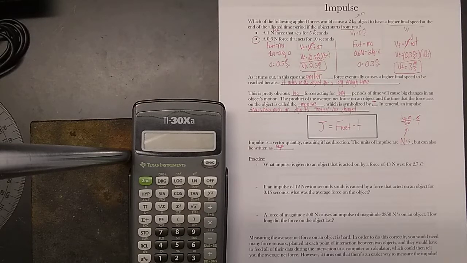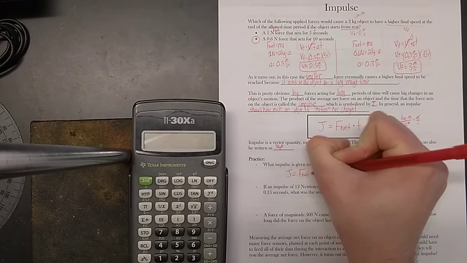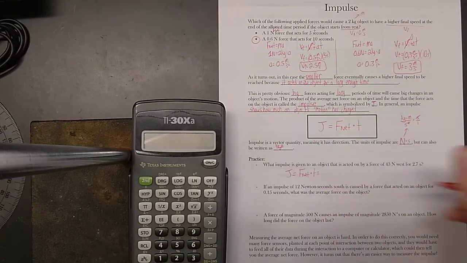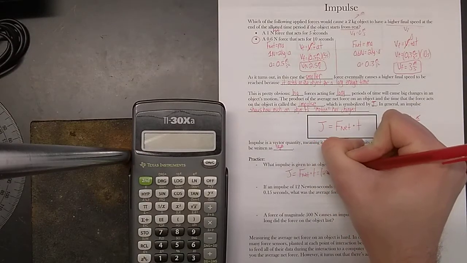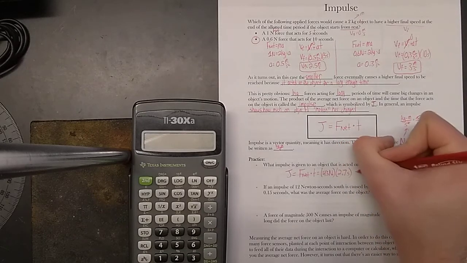So let's do some practice. What impulse is given to an object that is acted on by a force of 43 newtons west for 2.7 seconds? Let's write our equation. J equals F net times time. The force is 43 newtons. The time is 2.7 seconds.